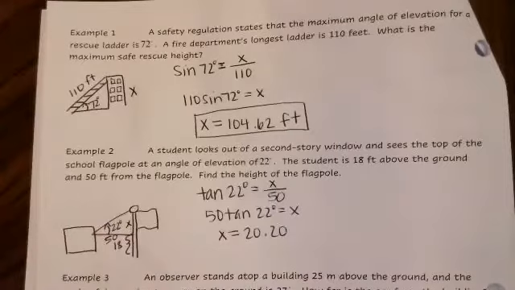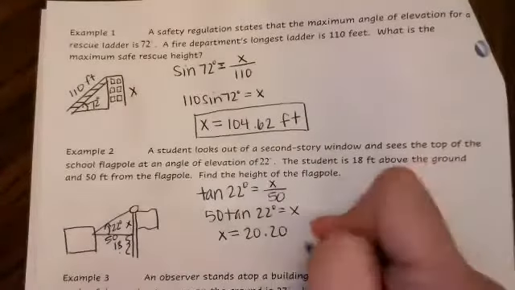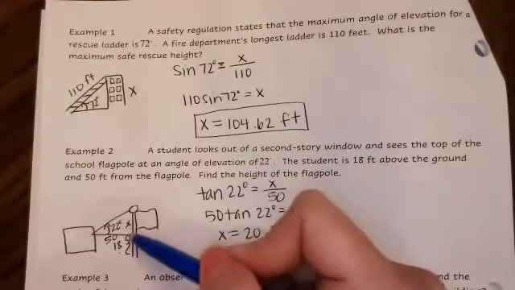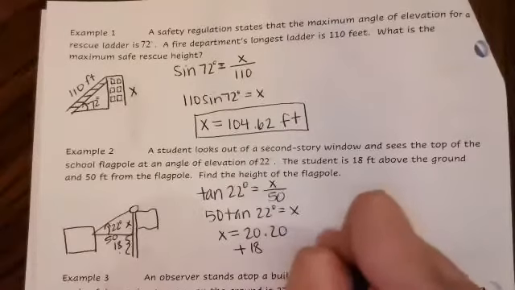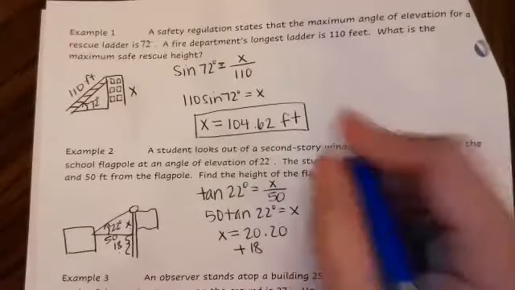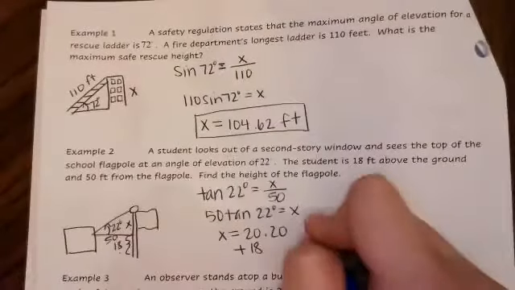20.20. Now in this case, we have to do a little bit more work because we were already 18 feet from the ground. So we need to add this 18 that's on the bottom here. So we would add 18 to the height because we just found this height. And so the flagpole is going to be 38.20 feet. You had to put a little more thought to that one.